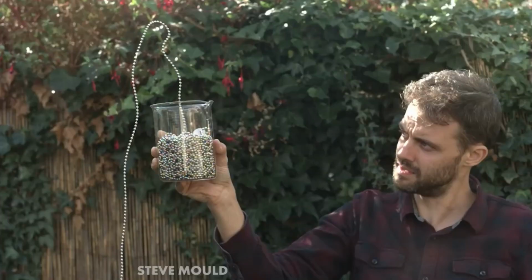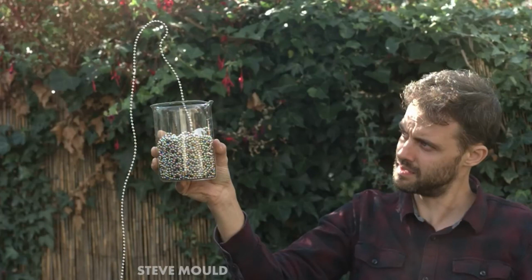Basically, gravity is pushing on those little beads and putting pressure against each other, which accelerates the chain fountain and makes the chain fountain rise.